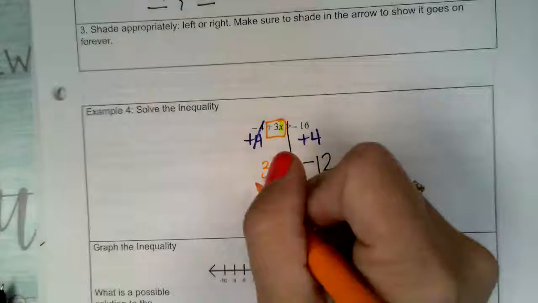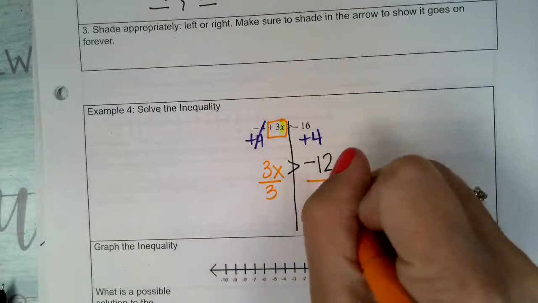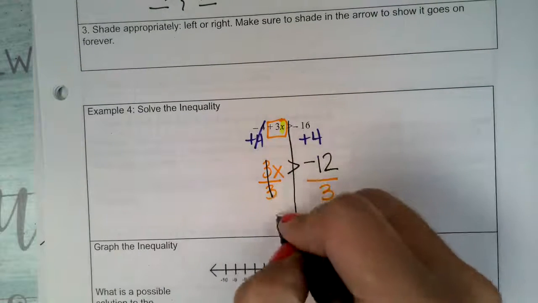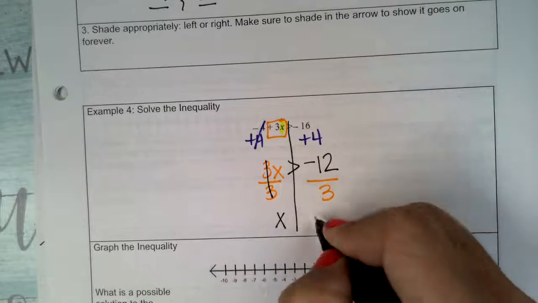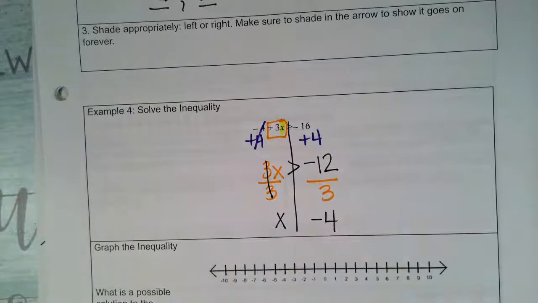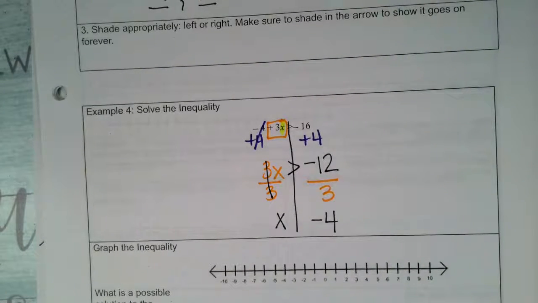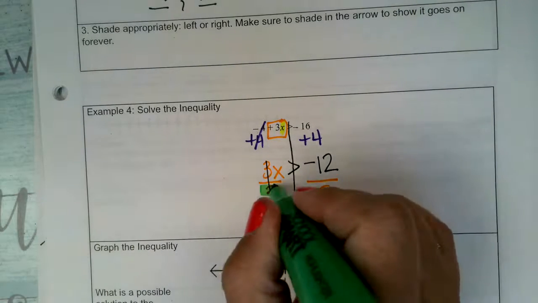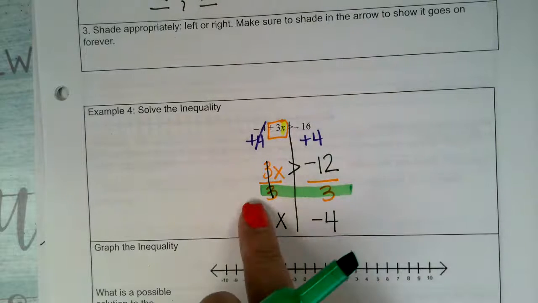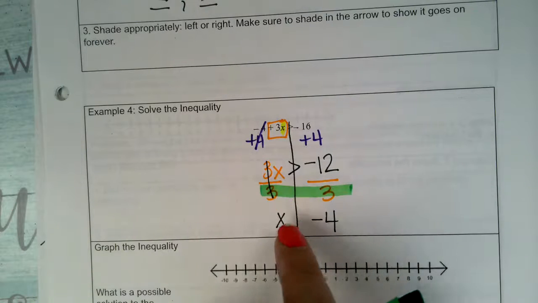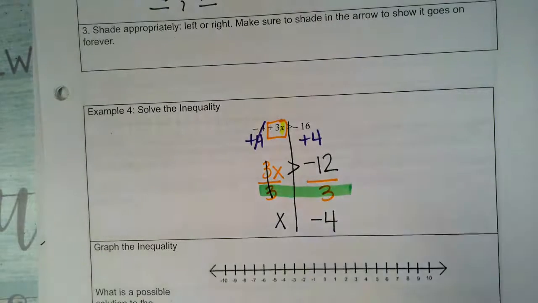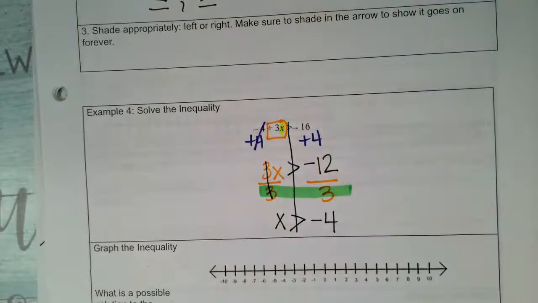Next, I'm going to divide by 3. When I divide by 3, that gives me a positive 1x. Negative 12 divided by 3 is negative 4. So at this step, you need to identify for yourself, did I multiply or divide by a negative? And it's this number right here that I just highlighted. If that number is negative, that's when you flip that inequality. That number was positive in this case, so you do not, you just keep dropping it down.